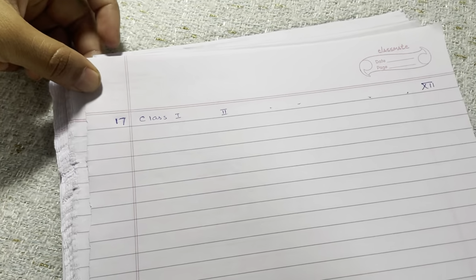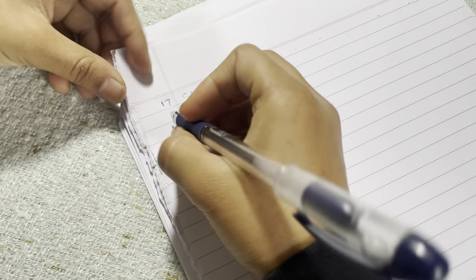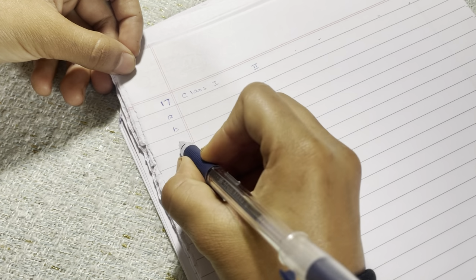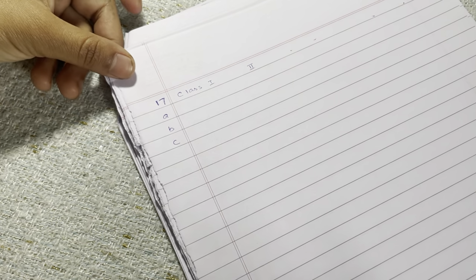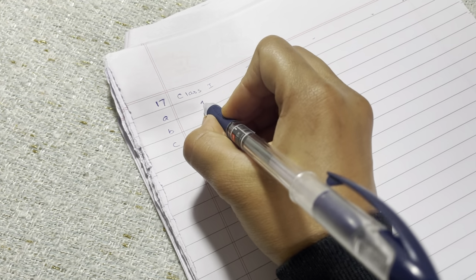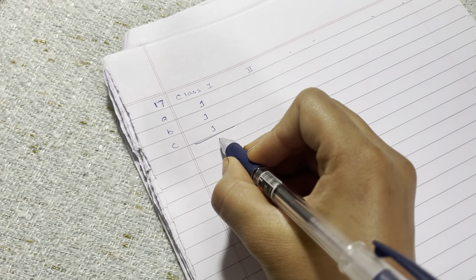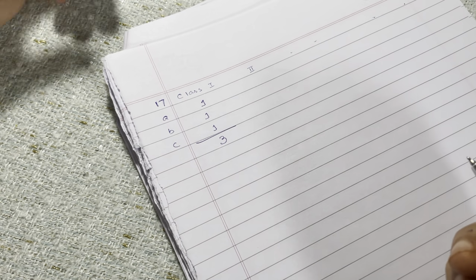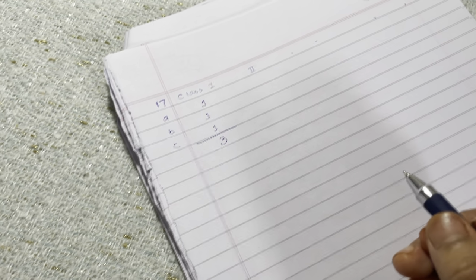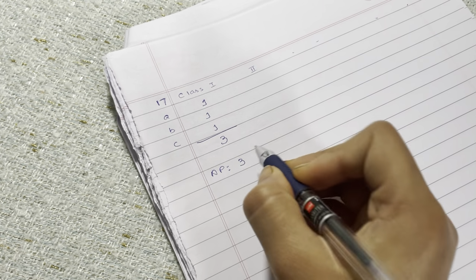Each and every class has sections, that is section A, section B, and section C. Let's say class 1 plants one tree per section, so the total for class 1 is 3. That is an AP, and the first term a is 3.